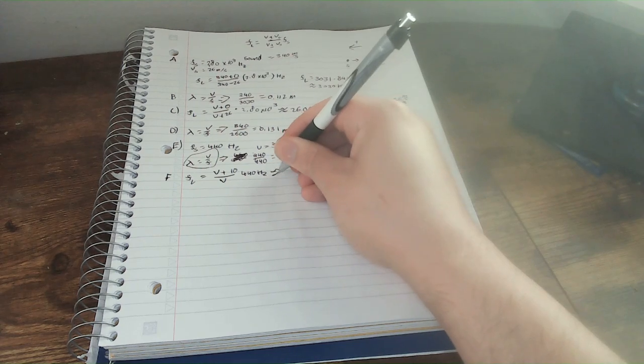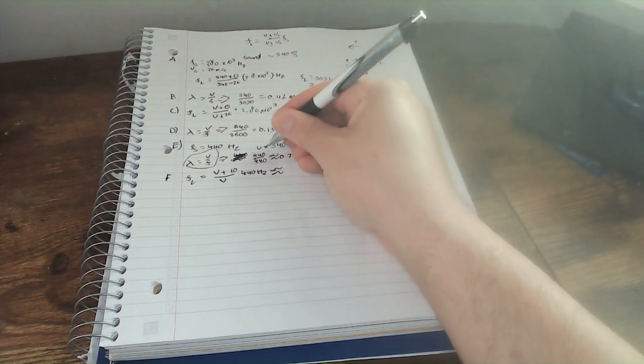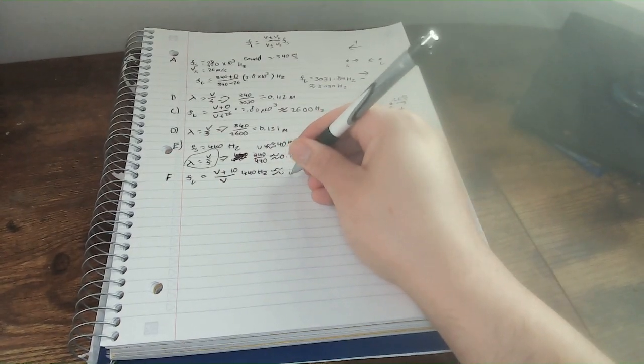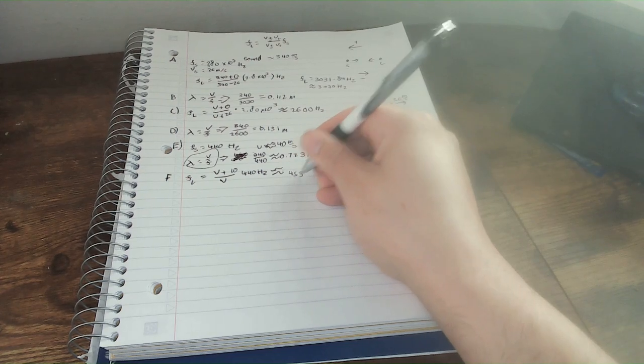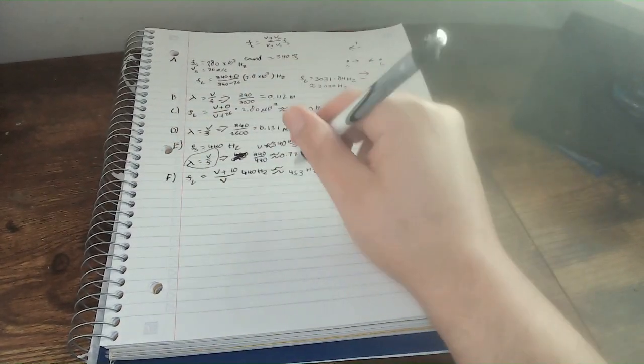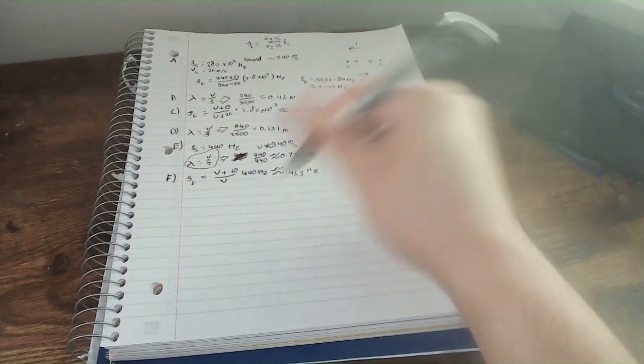So let's make sure to keep those squiggly lines. I definitely have not been doing that. I'm so sorry. But it is 453 hertz. I don't know why I set that up like I was getting divided by something. So we'll round that off, but remember it's 452.94. Just gotta remember to keep sig figs. We're still at 3.